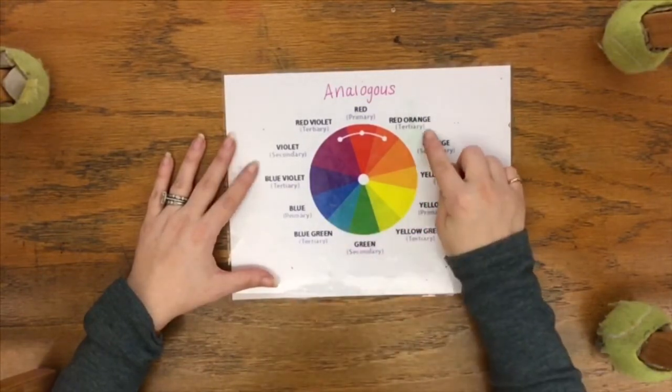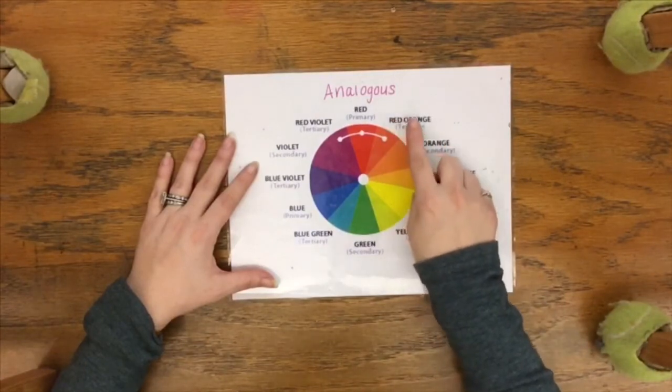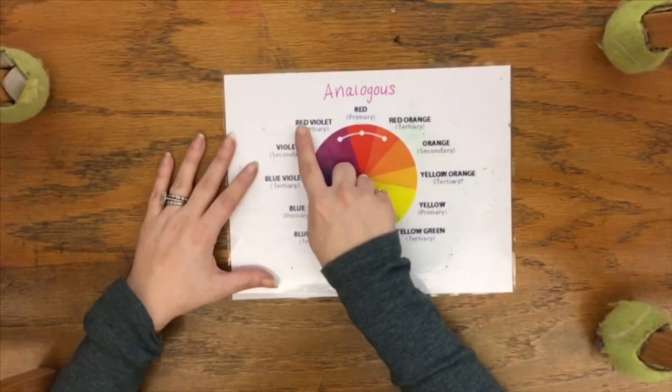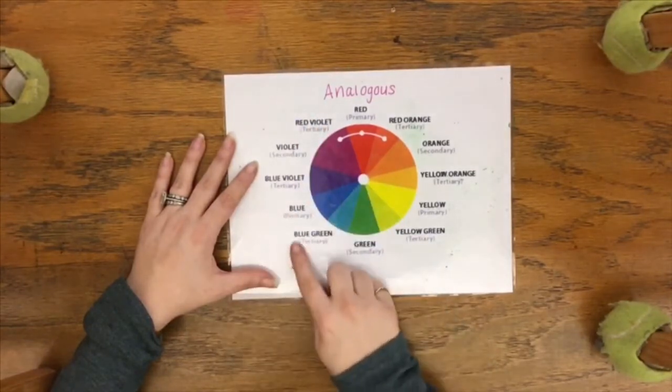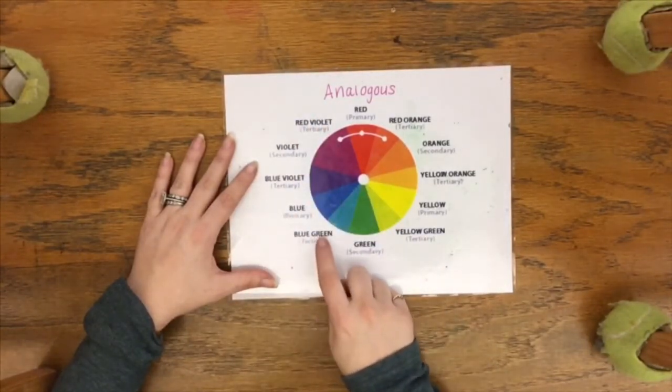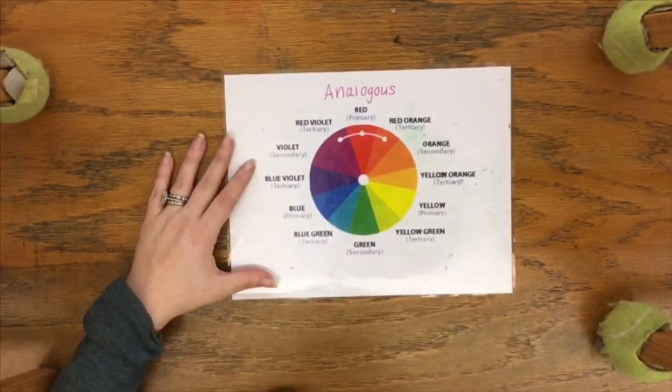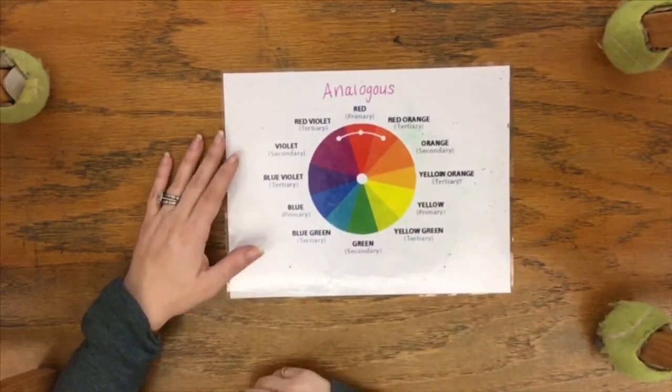So if you go around, you'll see one tertiary in between every primary and secondary. So a tertiary is made up of one primary color and one secondary color. Red-violet, red is primary, violet is secondary. Blue-green, blue is primary, green is secondary. So you will find those on the color wheel as well.